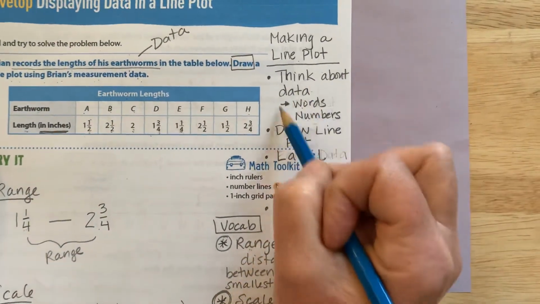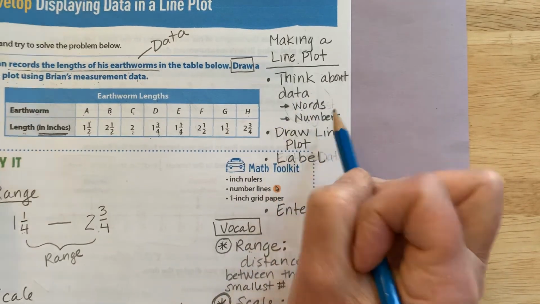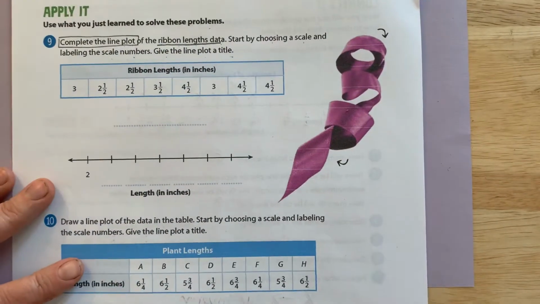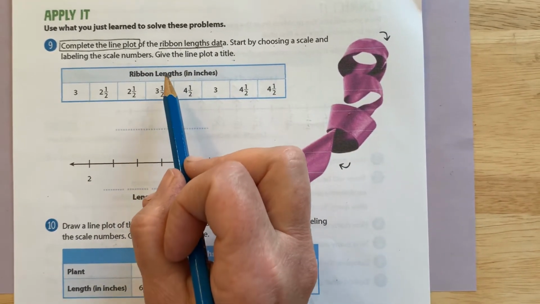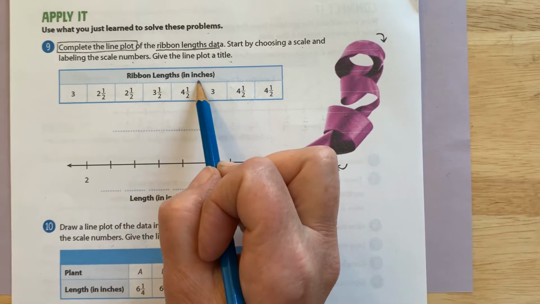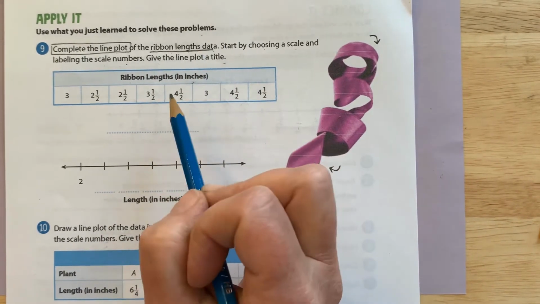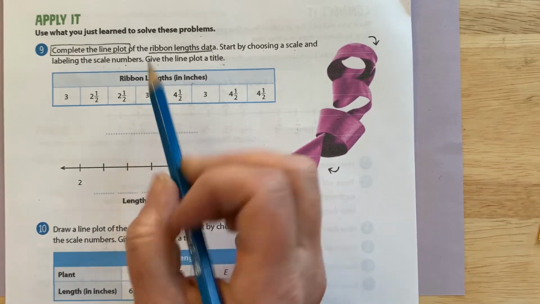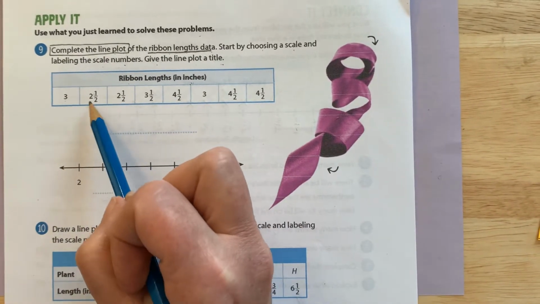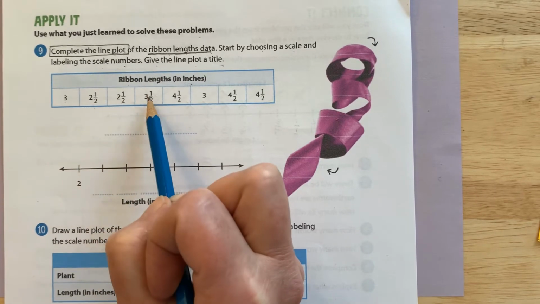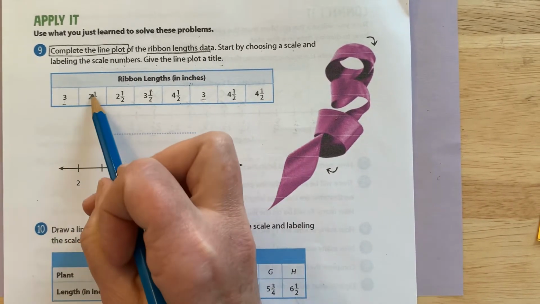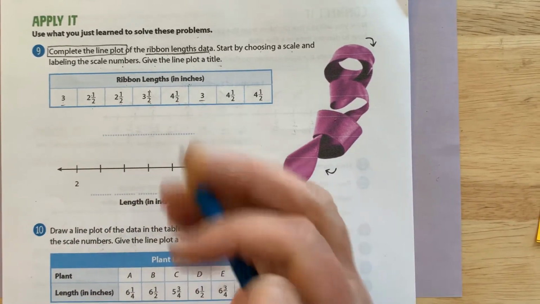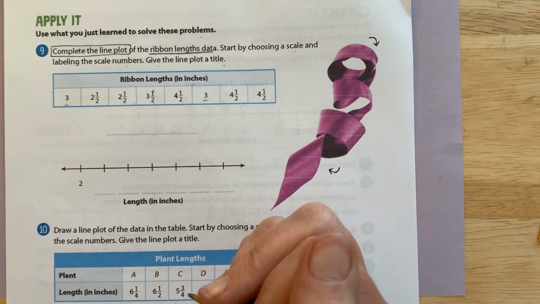Let's stop and look. Remember, I told you one thing that we always need to do is think about the data that they've given us. What are the words and what are the numbers? What are some words they've given us in our data table? They gave us the ribbon lengths. And how did they measure those ribbon lengths? They measured in inches. What else do we see? We see some numbers. I see a 3, a 2.5, a 2.5, a 3.5, a 4.5. Ooh, I just noticed whole numbers and halves. Do we have any quarters? We don't have any quarters.